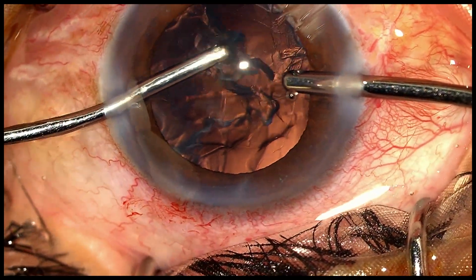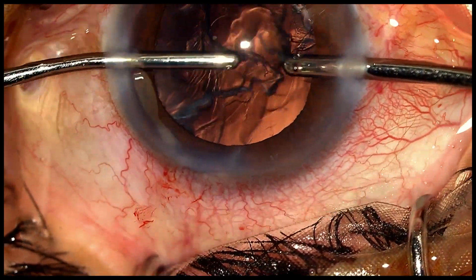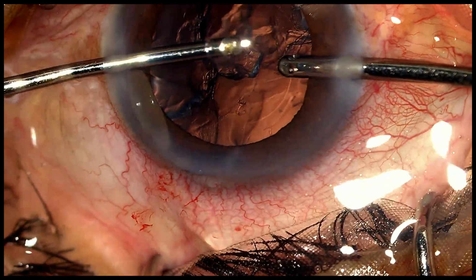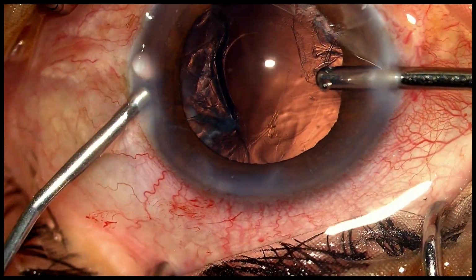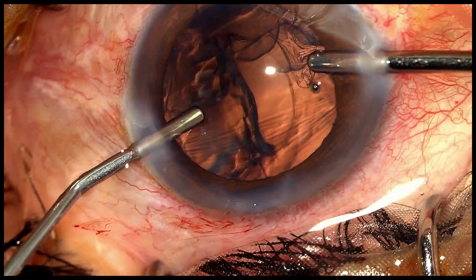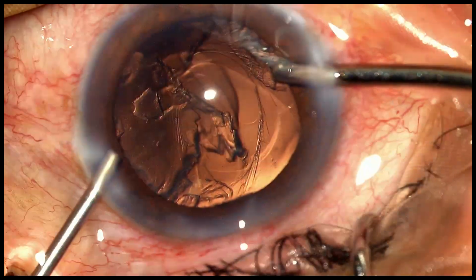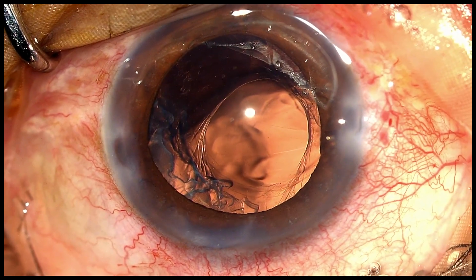This is my final attempt at attempting to remove some of the epinucleus and the cortex. At this stage, you can notice that the rent has become fairly large.